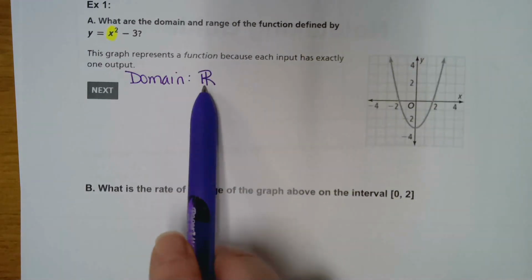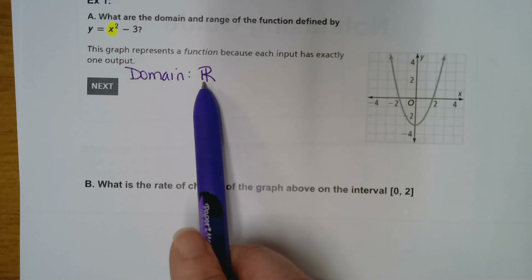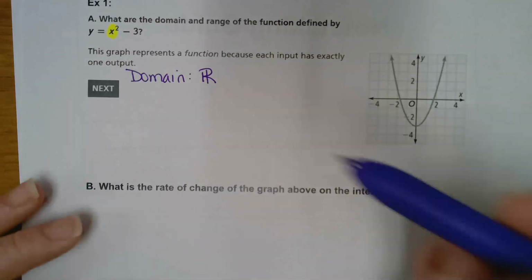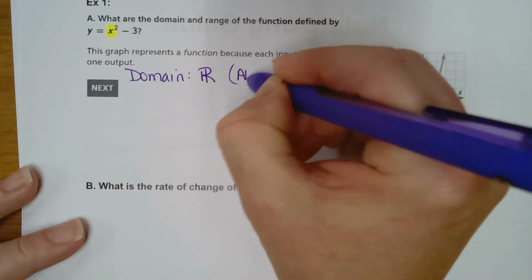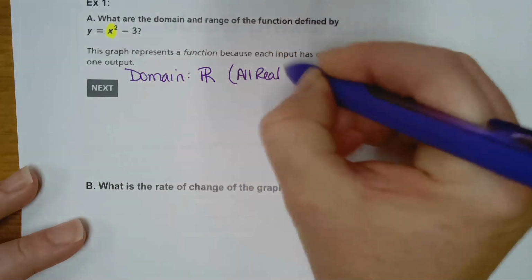Okay. Has a teacher ever shown you that symbol before? You don't have to write it down, but this is a shorthand notation for all real numbers. So that's what it means, all real numbers. But if you want to use the little r, you may.